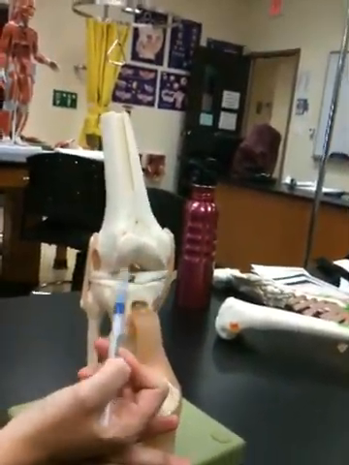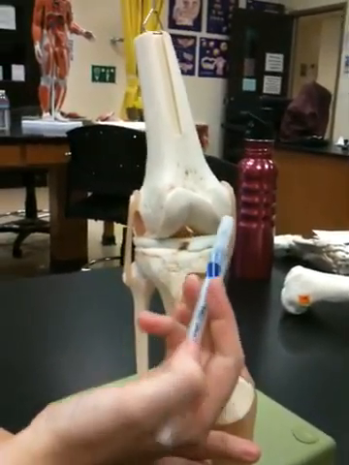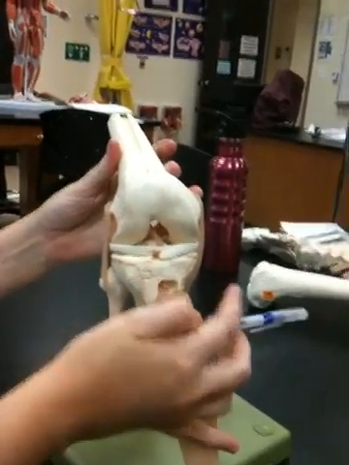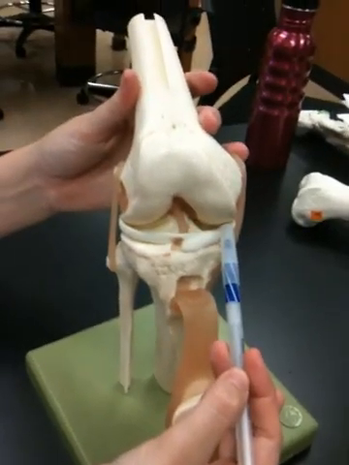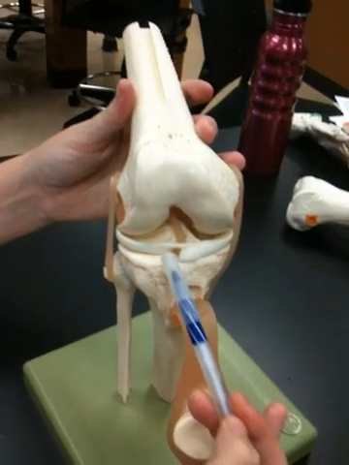So this is a highly compressed joint, right? So this is one that we're going to go ahead and reinforce with a fibrocartilage pad. So we're going to put in these menisci. We have two. We have the medial and the lateral. The lateral is on the lateral side. The medial is on the medial. So this is the medial meniscus and the lateral meniscus.